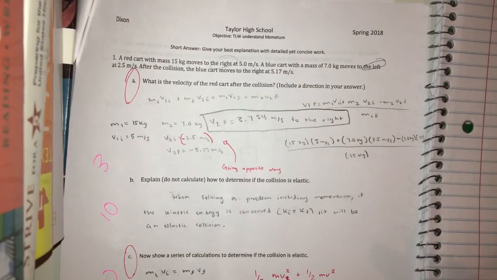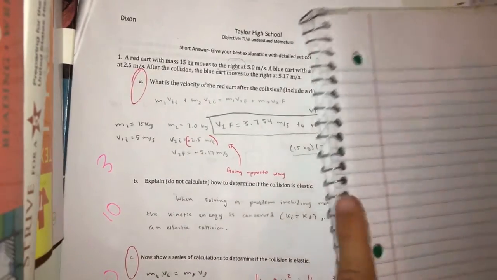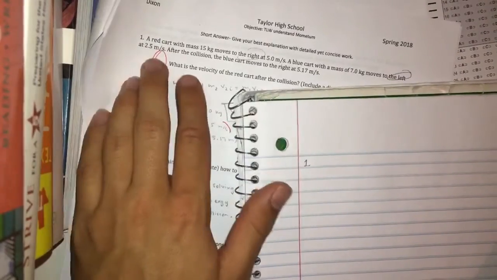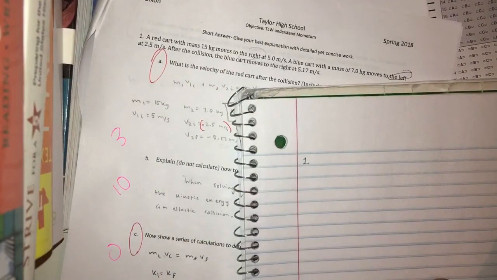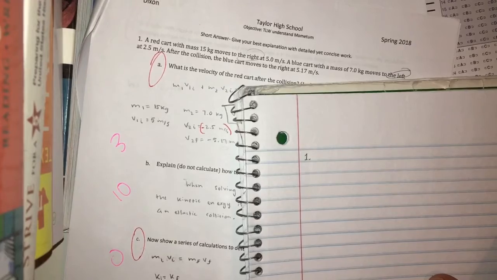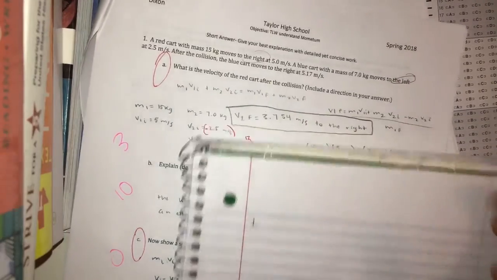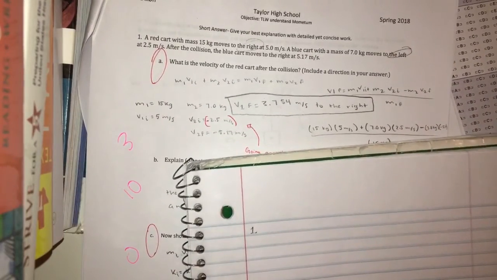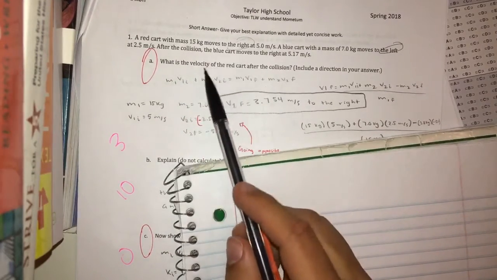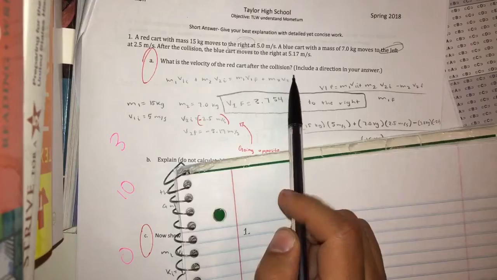Okay, the next problem that I messed up on was number 1A. A red cart with a mass of 15 kilograms moves to the right at 5 meters per second. A blue cart with a mass of 7 kilograms moves to the left at 2.5 meters per second. After the collision, the blue cart moves to the right at 5.17 meters per second, and we're trying to find the velocity of the red cart after.